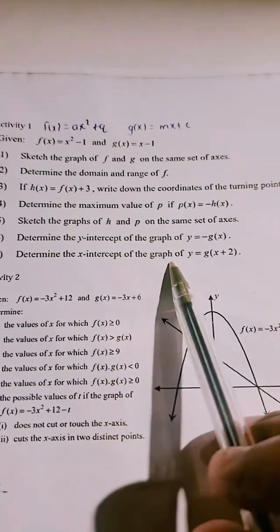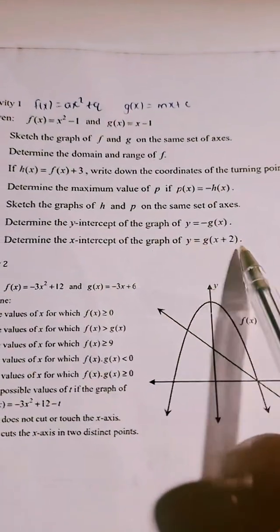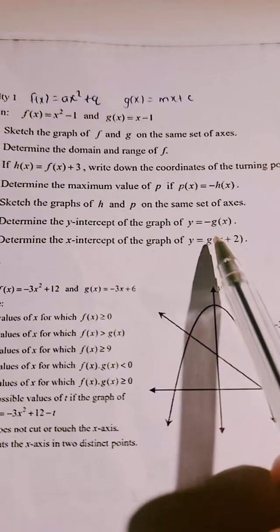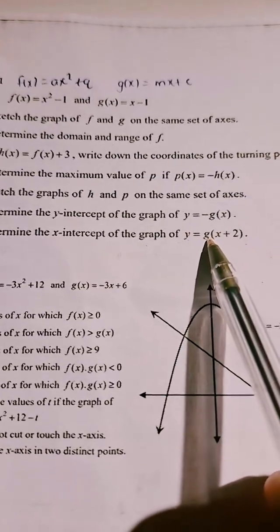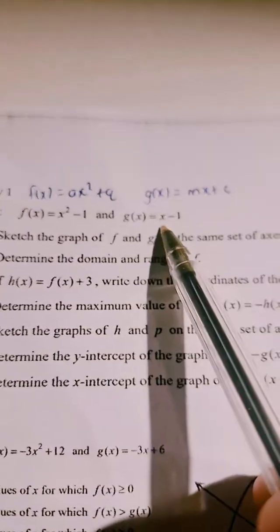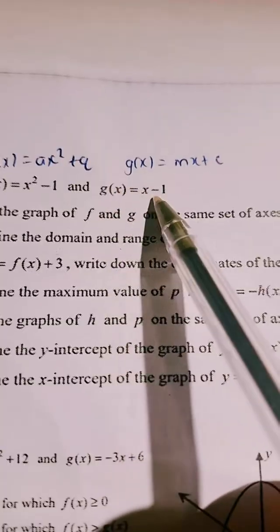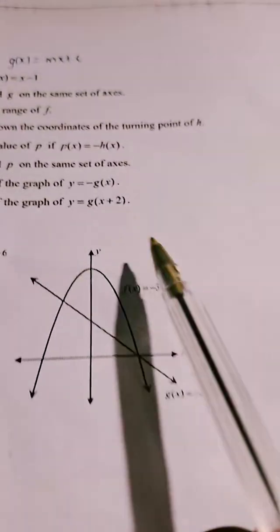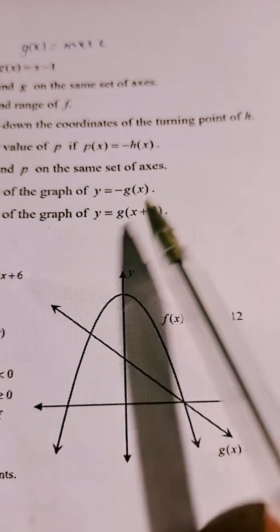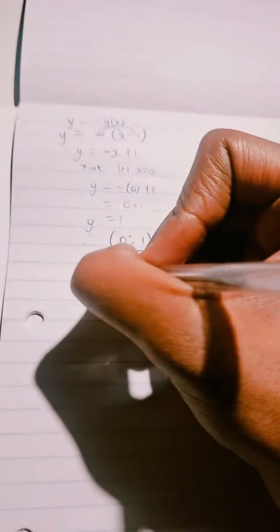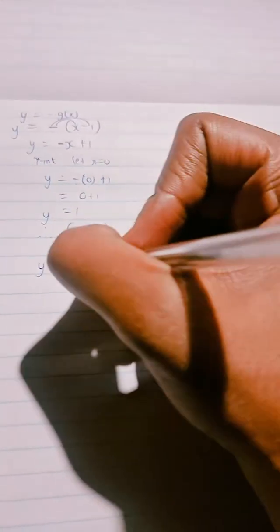Determine the x-intercept of the graph of y is equal to g of x plus 2. Look at this one. They are saying y is equal to g, so we are going to the function g of x. But what are we doing? In the place of where the x is for this function, we are going to substitute the expression x plus 2. So let's go. y is equal to g of (x plus 2) in brackets.